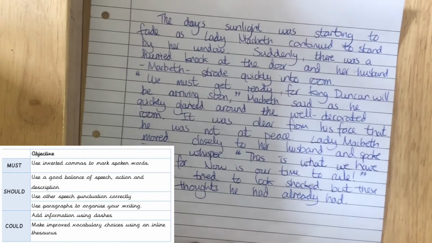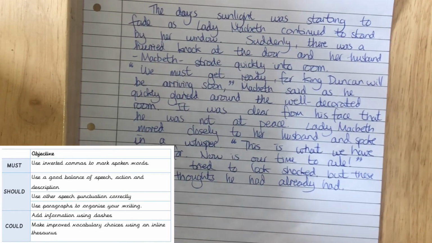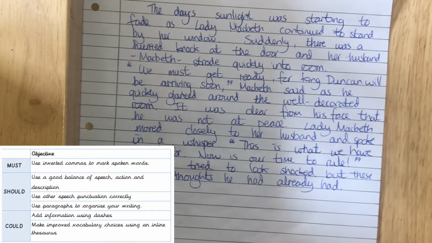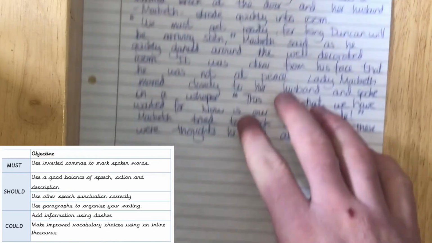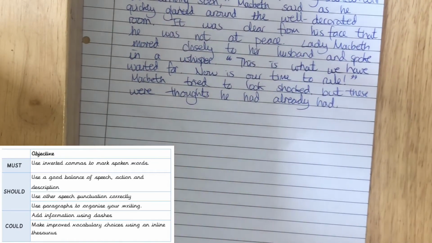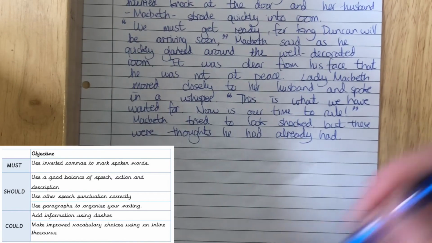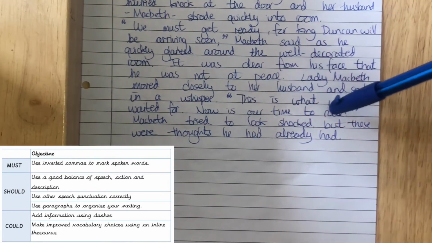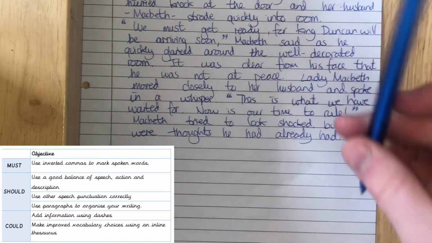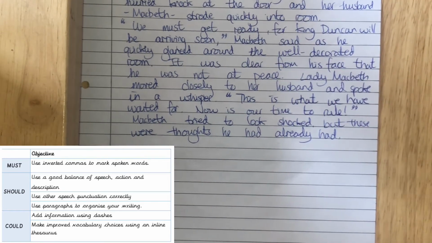Now, obviously I've only just got started, I've been writing for about 5 minutes, you're going to be writing for about 40, so you can get a lot more in there. But even within this, if I look at the success criteria, use inverted commas to mark spoken words, well I have done that. I've got those 2 sentences in here, and up here and here. Use a good balance of speech, action and description, I think I've done that.